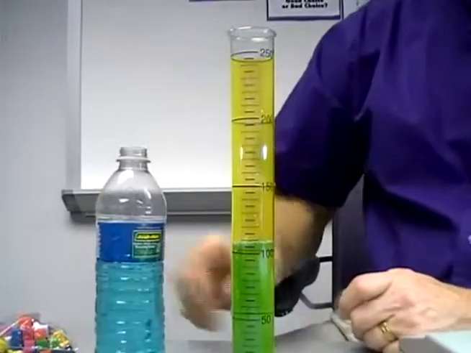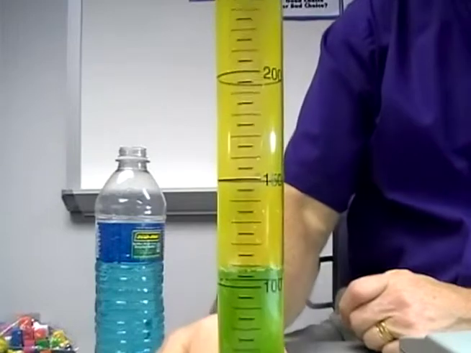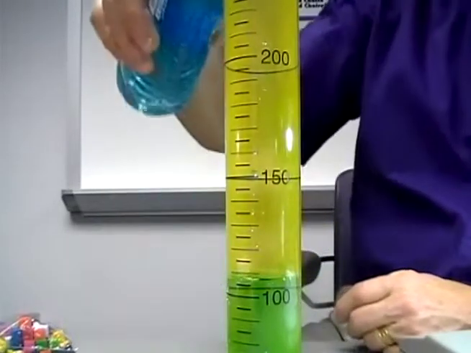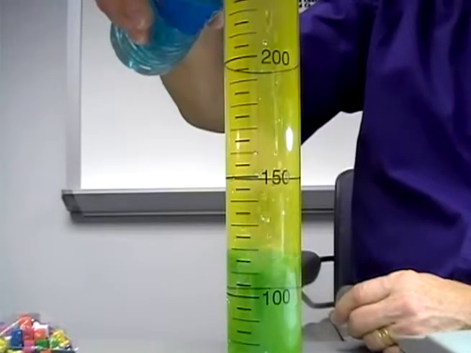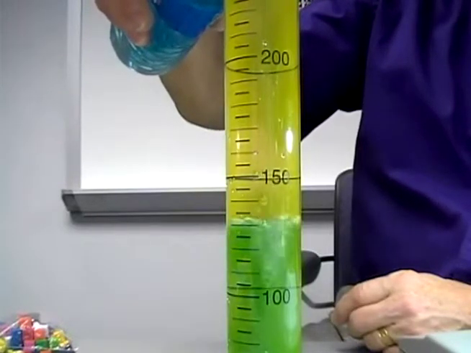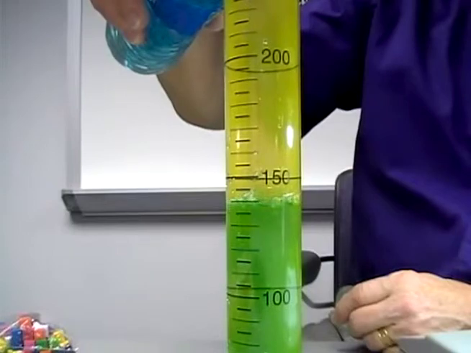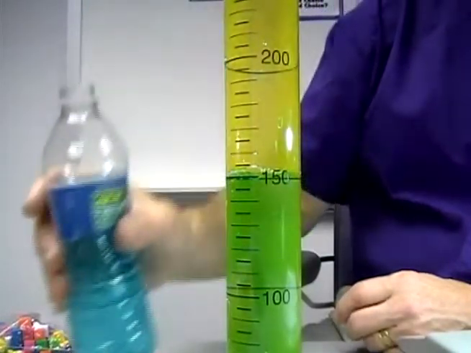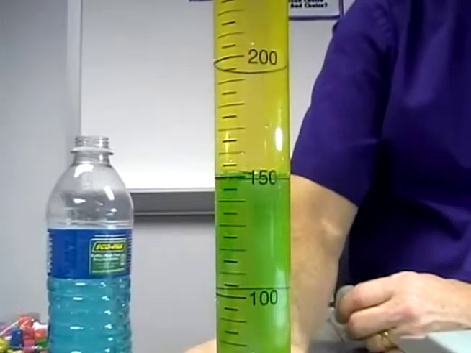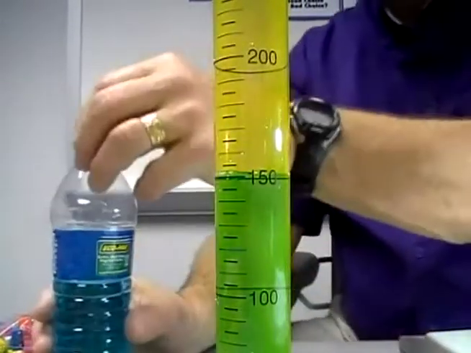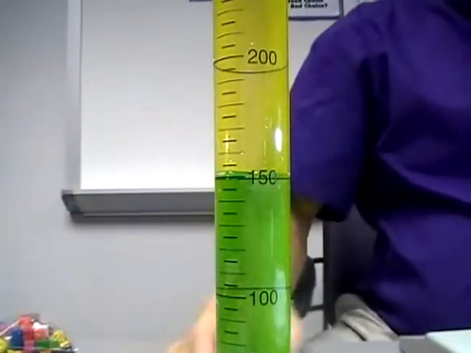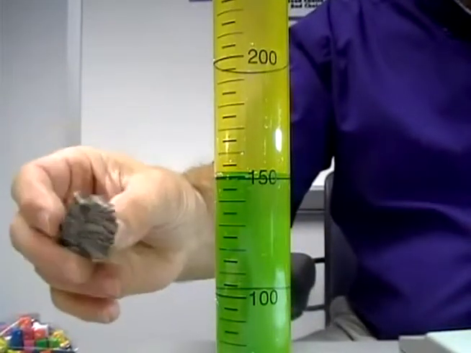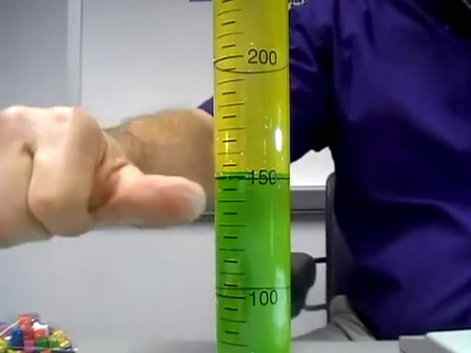Move this a little bit closer so you can see it even better. So let me just fill it up to 150 milliliters. Tell me when to stop. 150 milliliters. So if I put my rock inside of here, is the level going to stay the same?